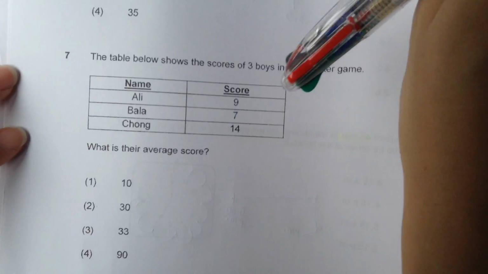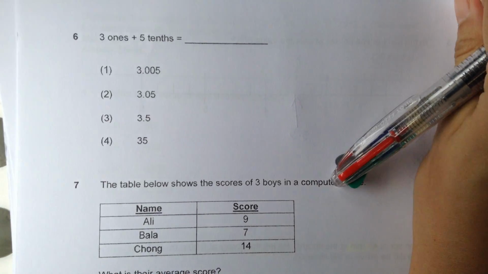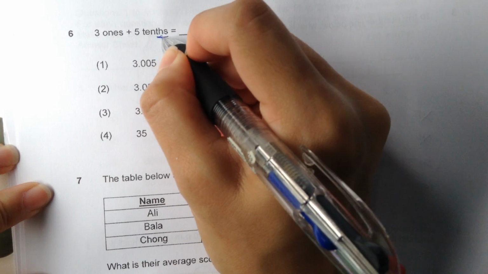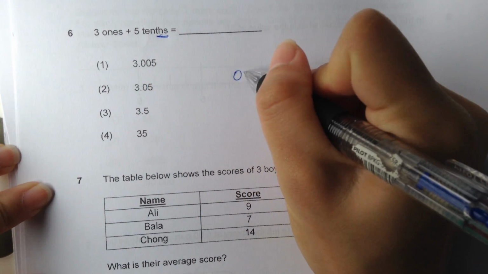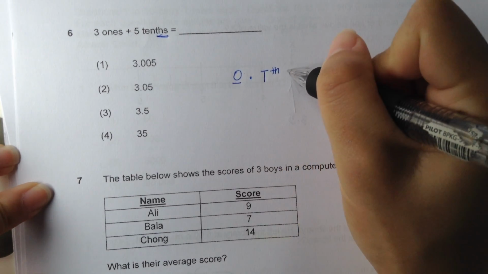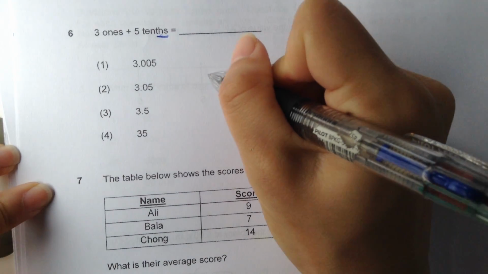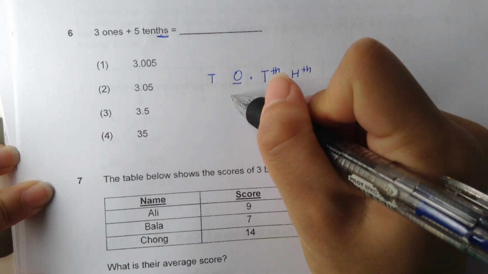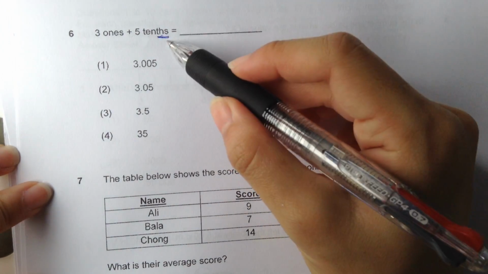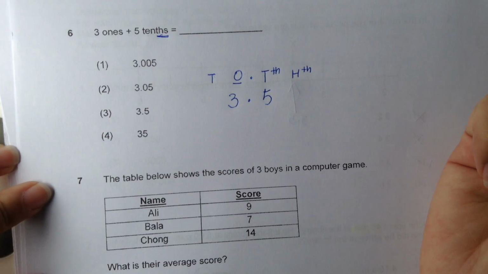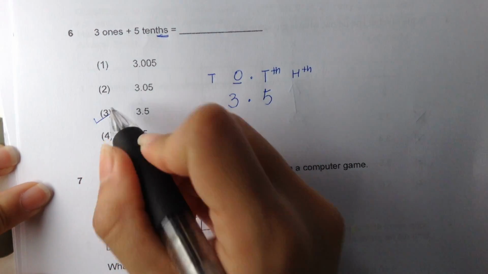Let's look at question 6. 3 ones plus 5 tenths. Okay, 3 ones. So ones place, decimal point, tenths place, followed by hundredths place. Tens place is in front of ones place. So 3 ones, 3. 5 tenths is here, 5. I bring down my decimal point, so my answer should be 3.5. Answer is option 3.